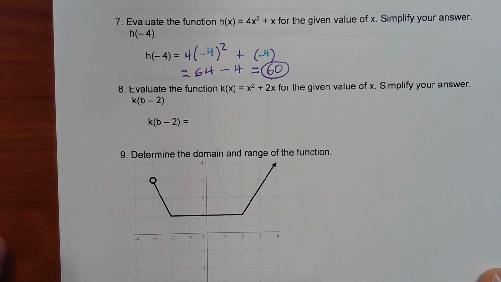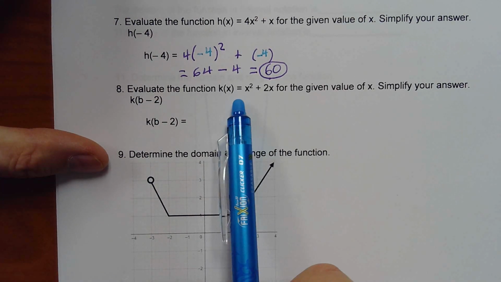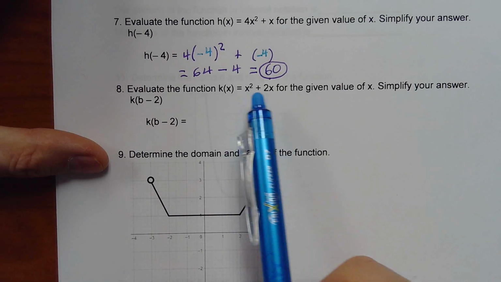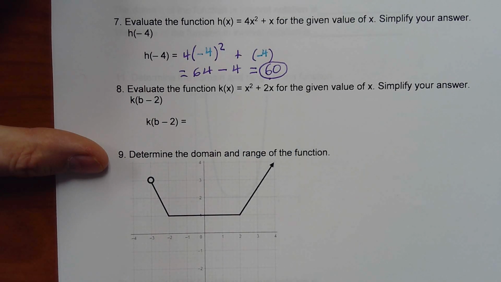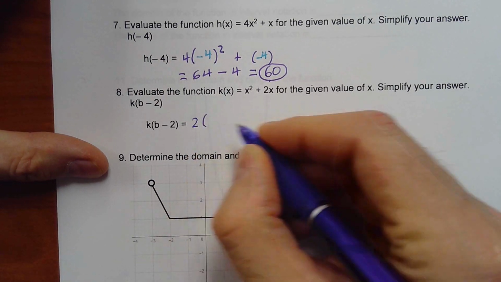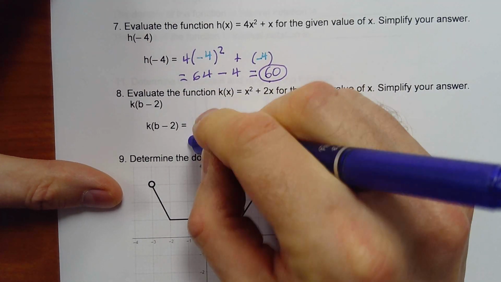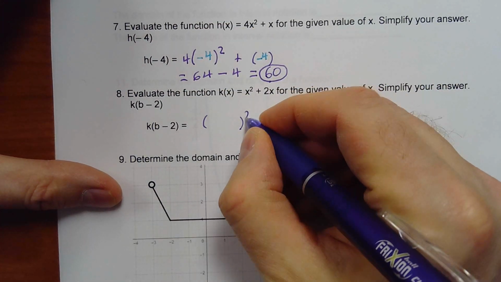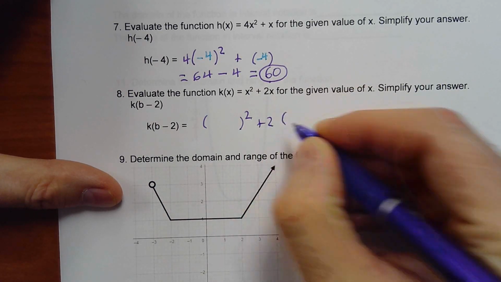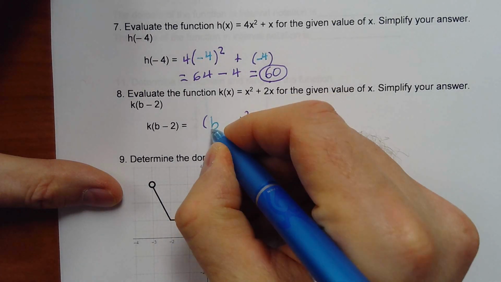Let's try number 8. We have k of b minus 2, and our function is k of x equals x squared plus 2x. So let's write that out. Should be x squared plus 2x, and this time replacing x by b minus 2.